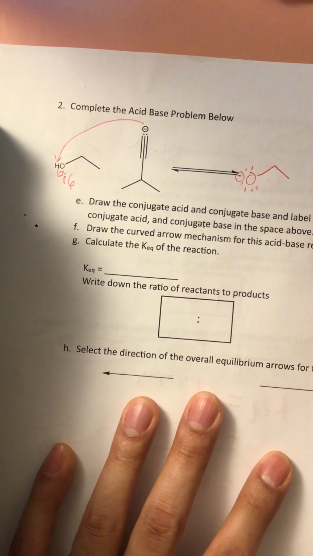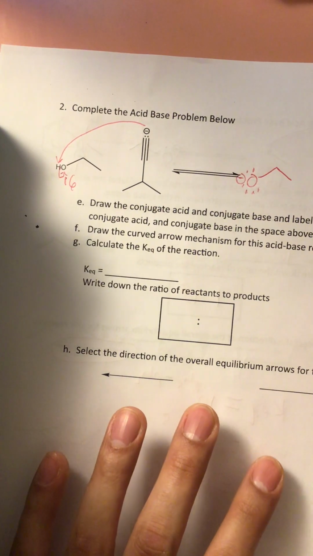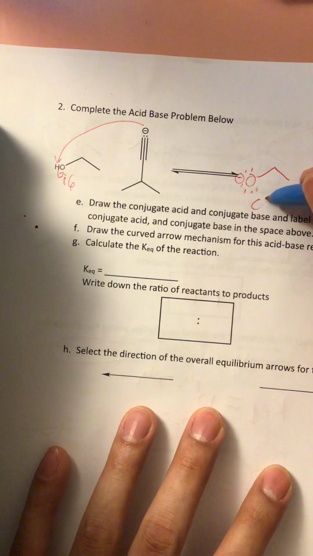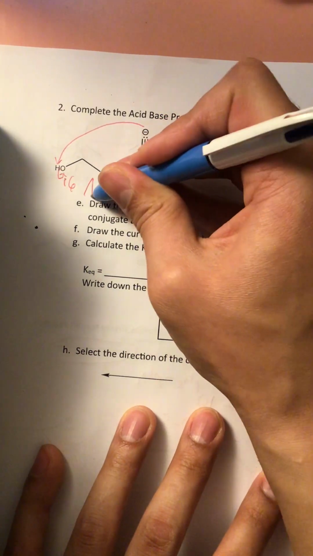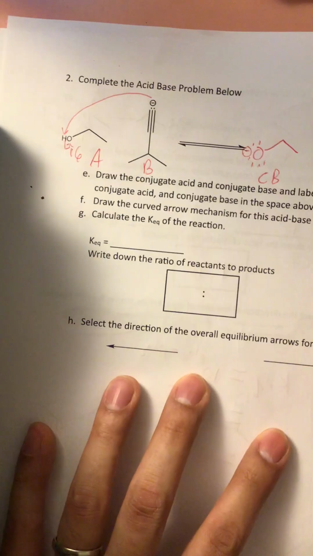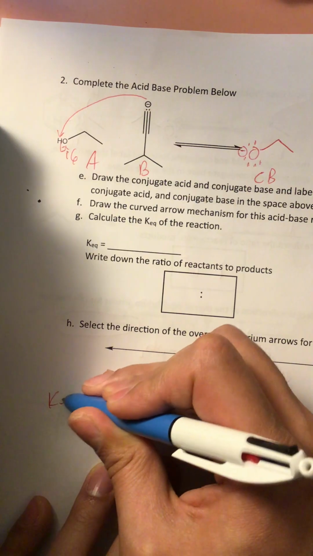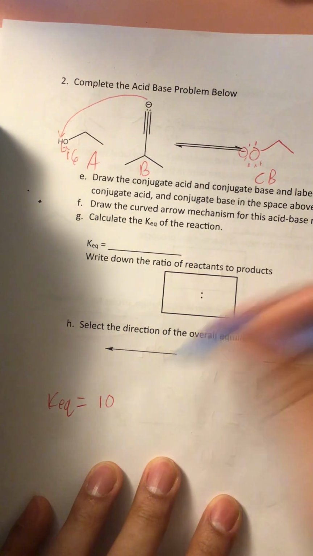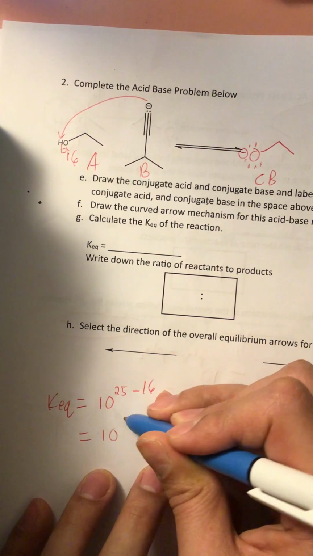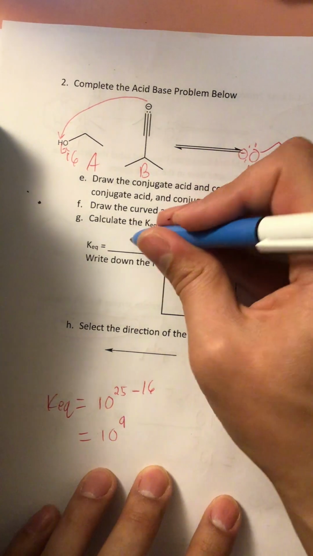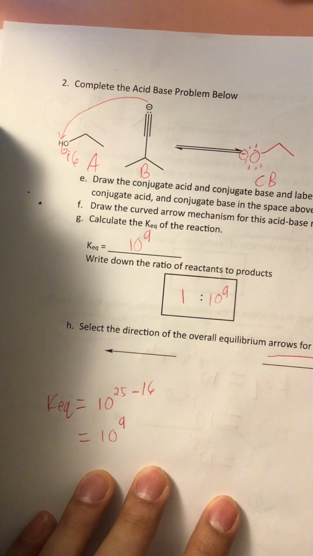And then we got to look at an alkyne. You'll see its pKa is 25. And then we have our conjugate base, conjugate acid. This is our base, this is our acid, right? So what's the KEQ? KEQ is equal to 10, the one on the right, 25, minus the one on the left, 16. It's going to be equal to 10 to the 9. So 10 to the 9 means that for every one of these, you have 10 to the 9th of these. Equilibrium lies to the right.